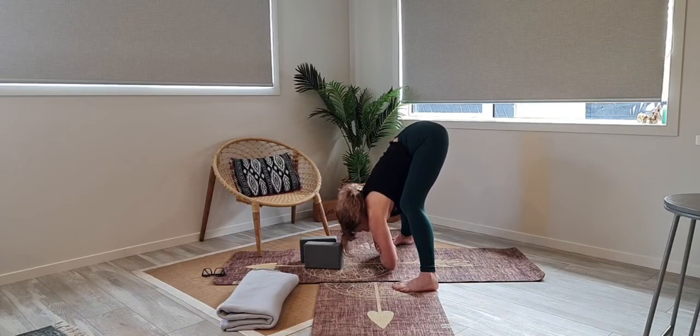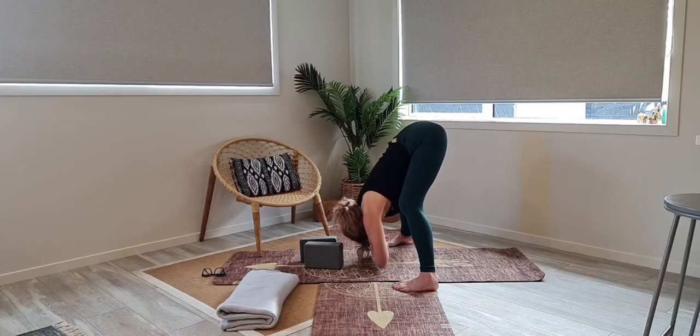So it's definitely wakes the hamstrings up as well. Just 3 more breaths here. Where could you soften?